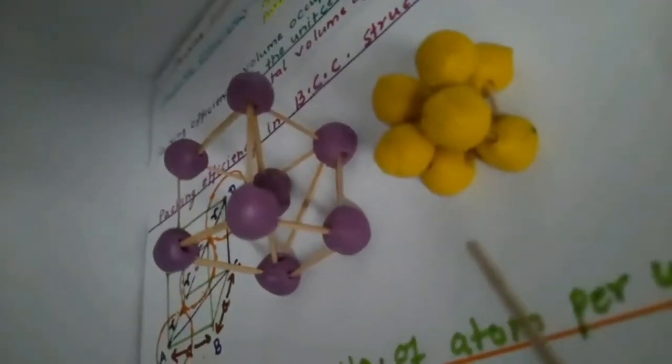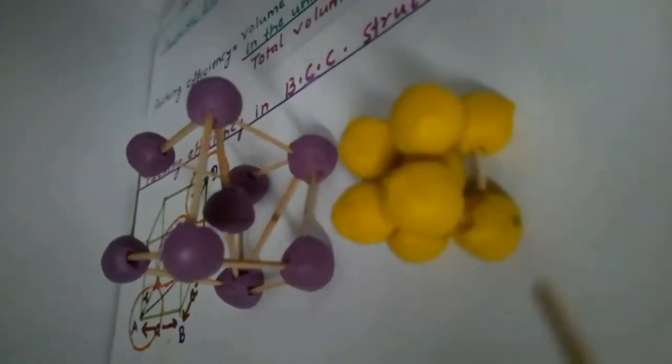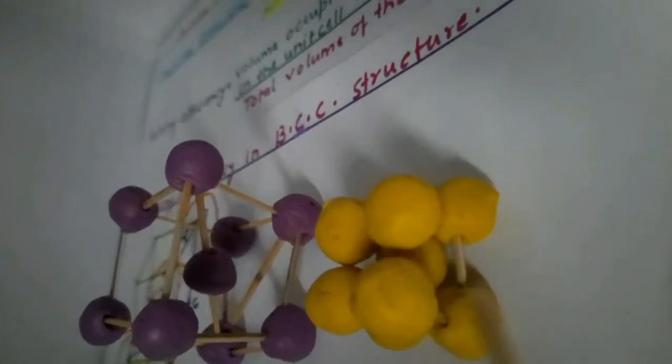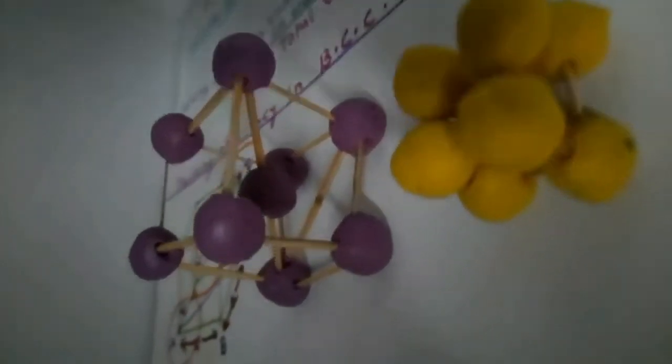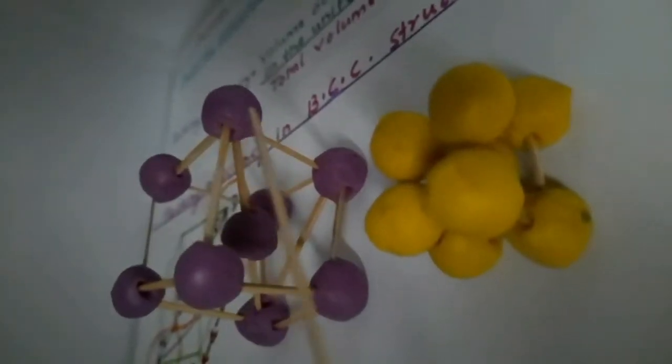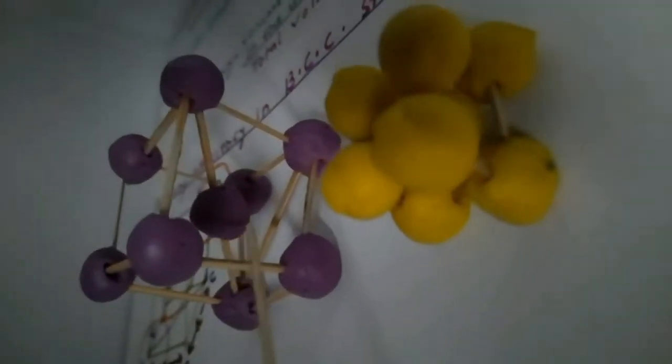Here in this type of unit cell, that is BCC, we can see that the spheres which are placed along the corners of the unit cell do not touch each other. Here the spheres are placed at the corner of the unit cell, as well as one extra sphere will be placed at the body centered position. We can see from this unit cell also, the atoms are placed at the corners of the unit cell, as well as one extra atom placed at the body centered position.